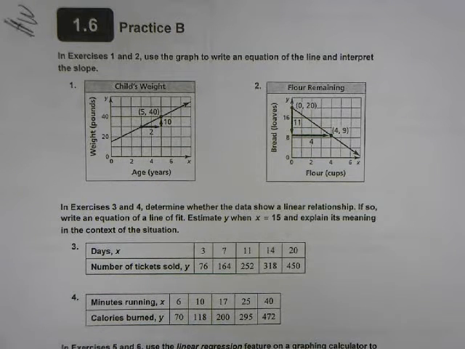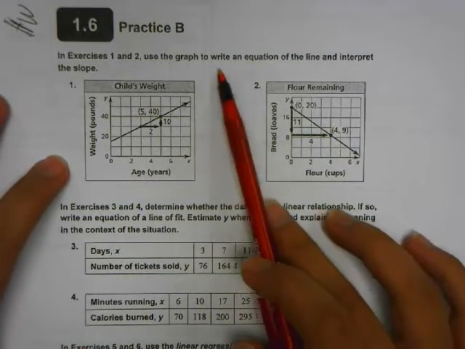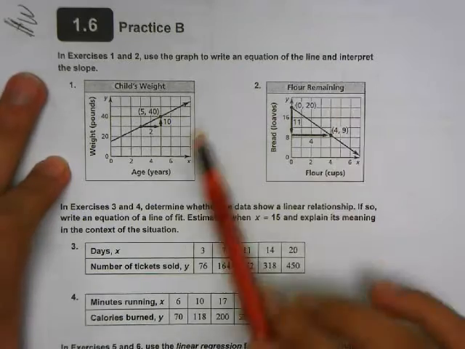Alright guys, this is the homework for section 1.6. Let's start off with number 1. Here it's asking us to write an equation of the line and interpret the slope.